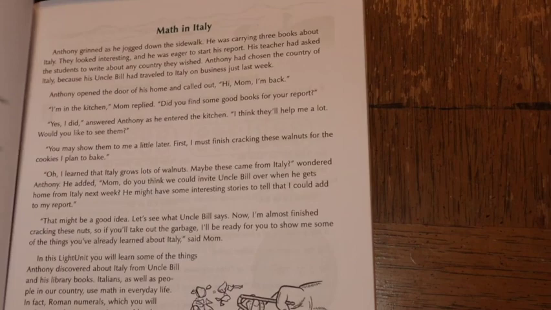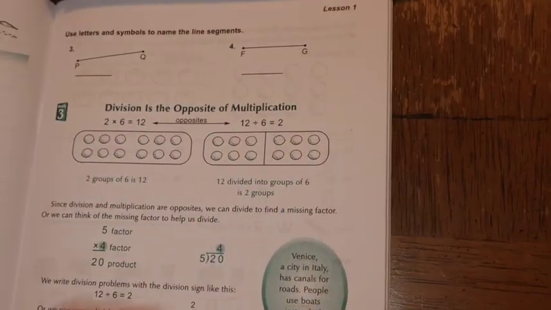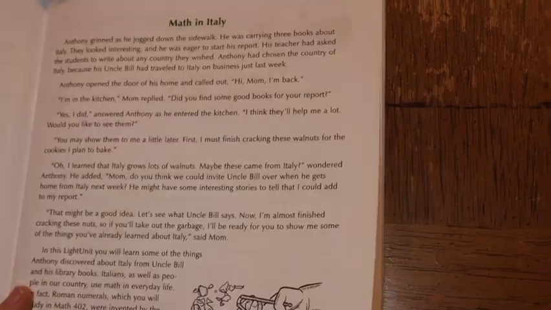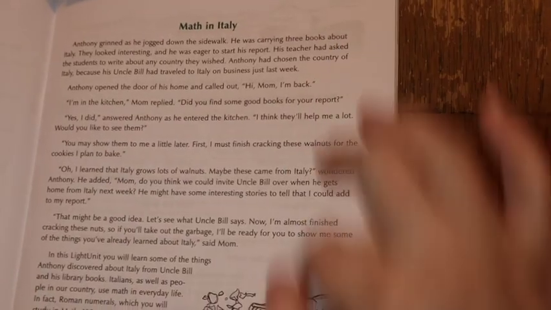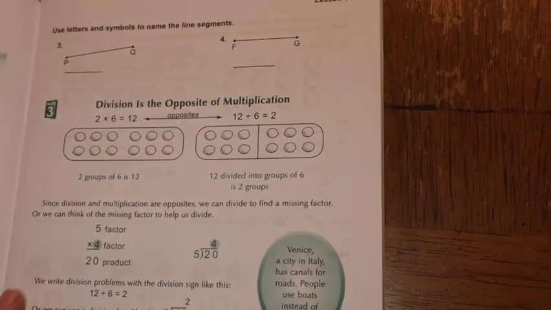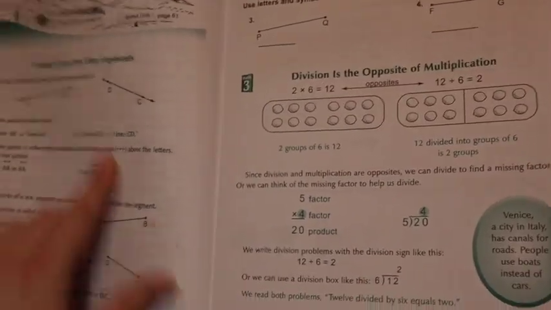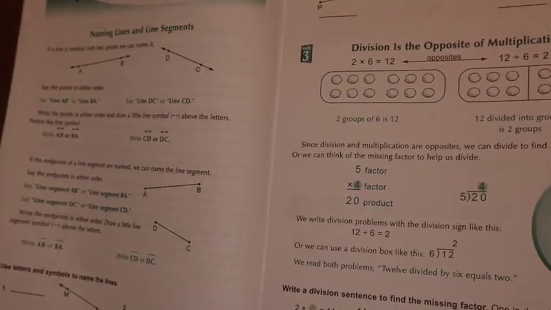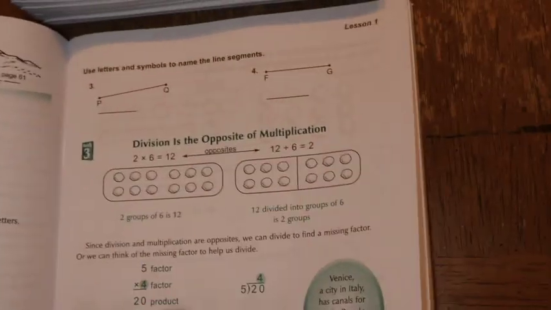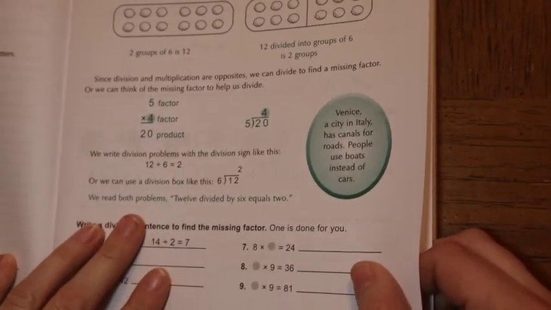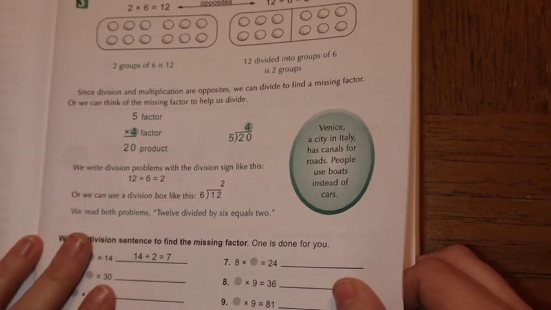So 402, we're going to just go over 3 lessons in here. They always have stories, and then throughout the lessons, some of the stories intertwine with the lessons. So they have a cute story, and then they look at lines and segments. So the first one is lines and segments. And then they do this part here. Where's 2?